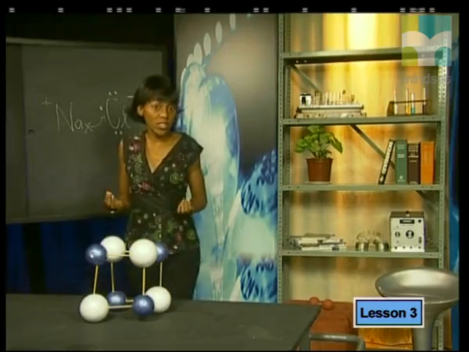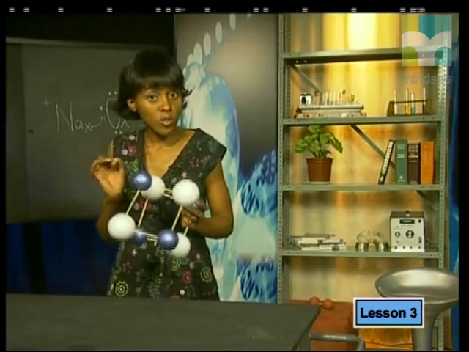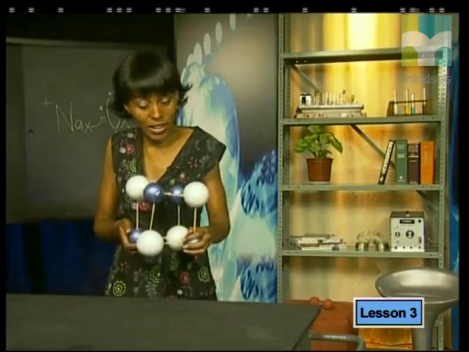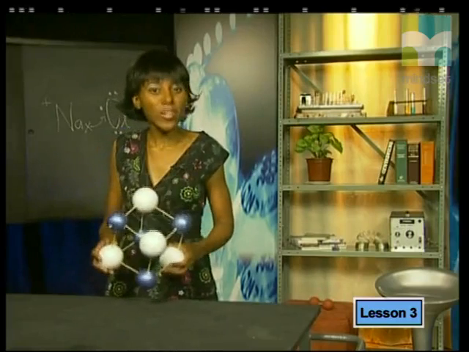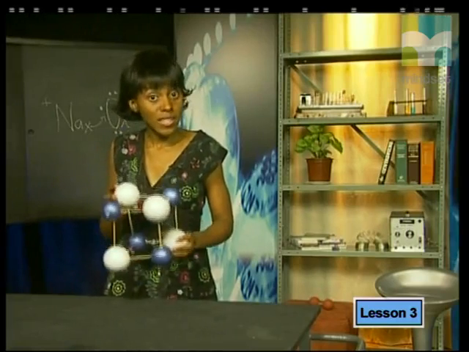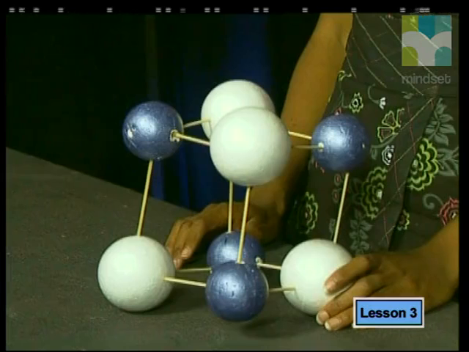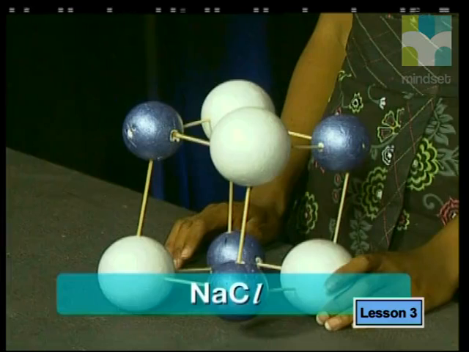The smallest unit of this lattice is made up of 4 sodium ions and 4 chloride ions. This is called the unit cell. We use the unit cell to think about the special arrangements of the atoms and to determine the formula. In the unit cell, the ratio of sodium to chlorine is 1:1. So the chemical formula is written as NaCl.